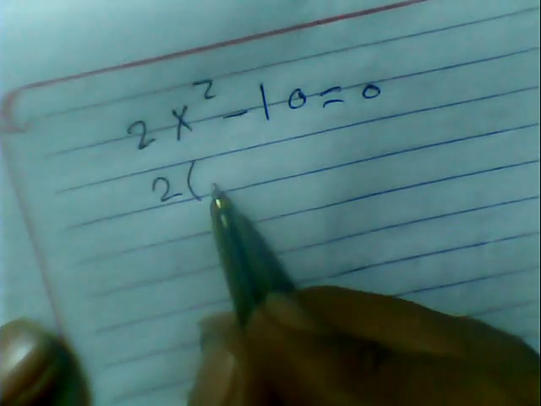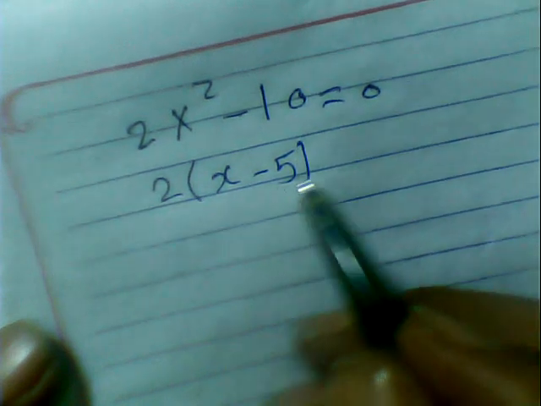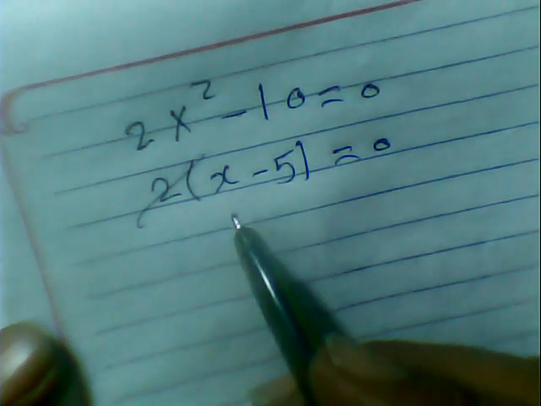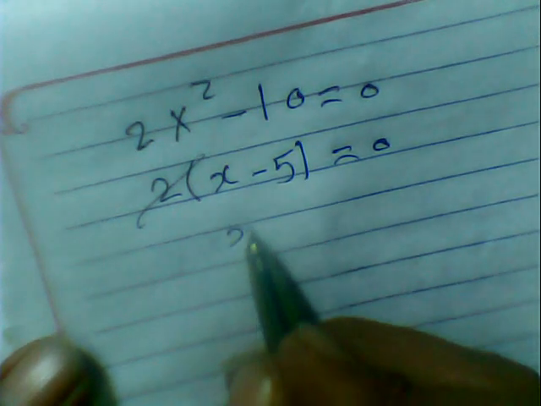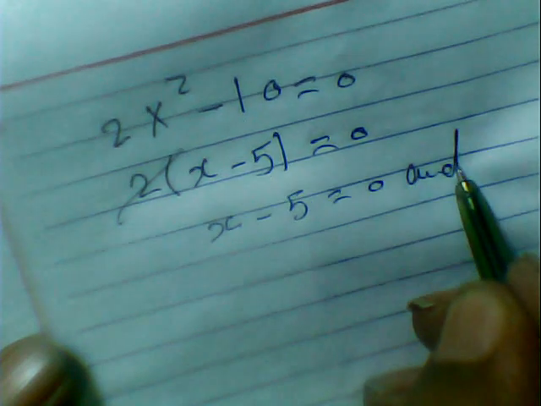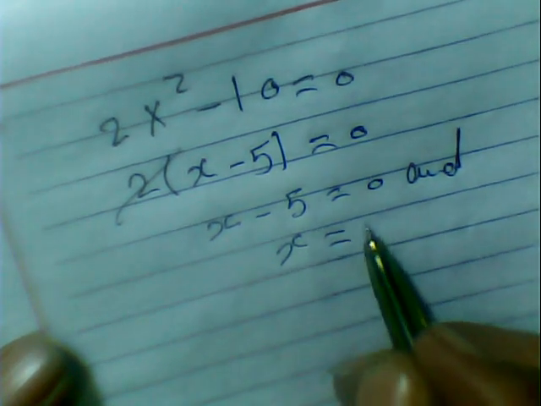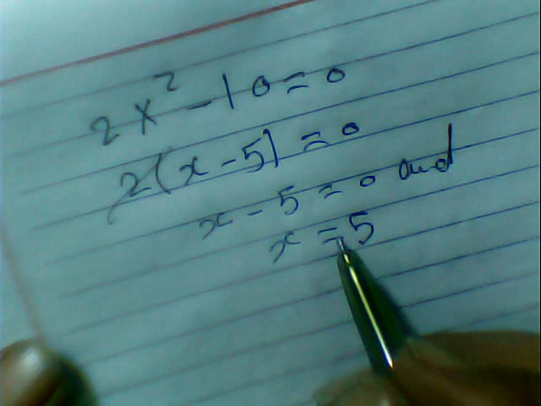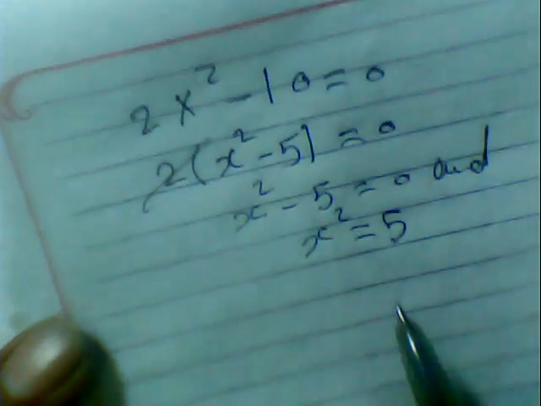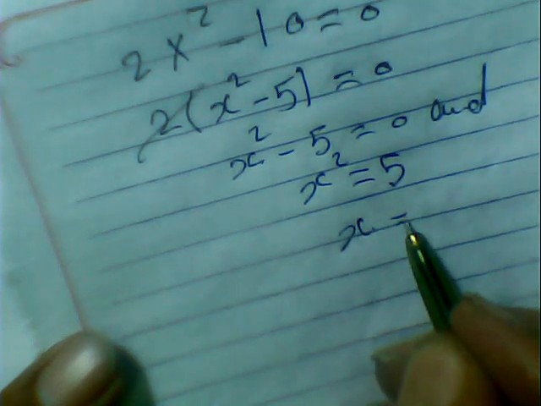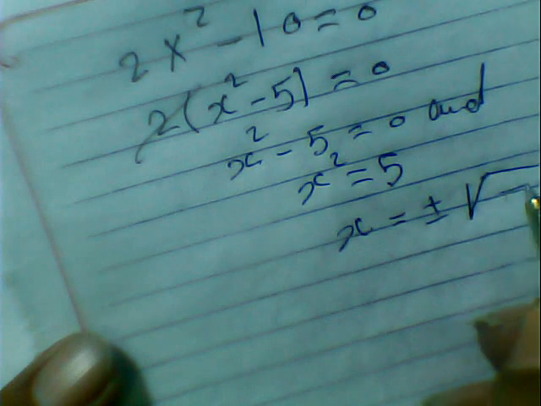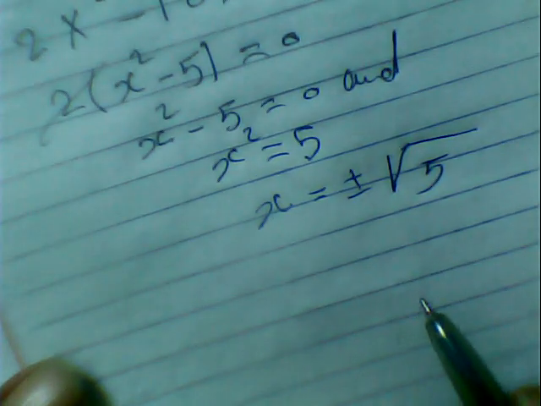Then 2x square minus 10 equals 0, we can divide this by 2. Then x square minus 5 equals 0 and x square equals 5. Then x equals plus minus root 5.